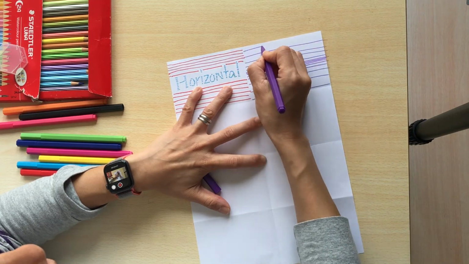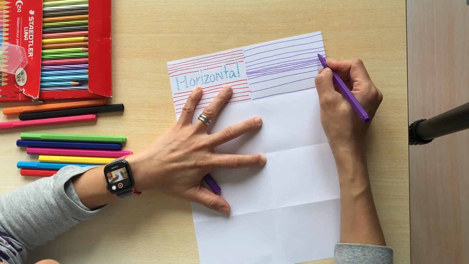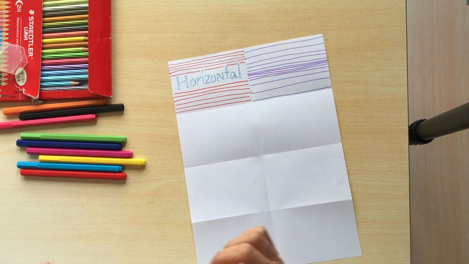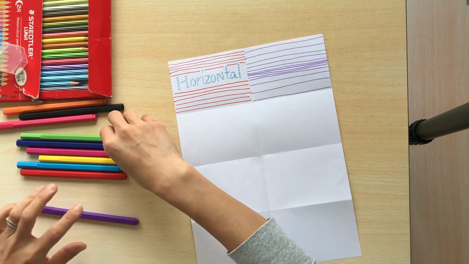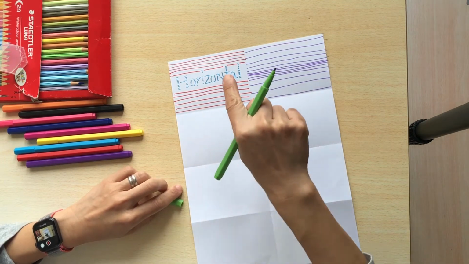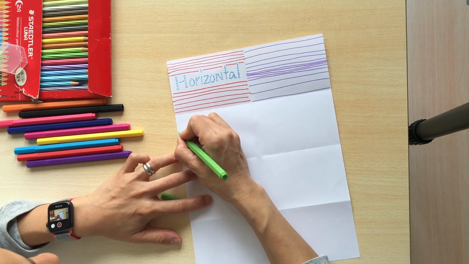And I'm gonna go further apart. So it went from further away to closer, and then it's further away. So there's my horizontal line. Next, we're going to do zigzag. Let me use green for zigzag. Now we all know how to do zigzag, like this. And then we're gonna write the word zigzag using zigzag.